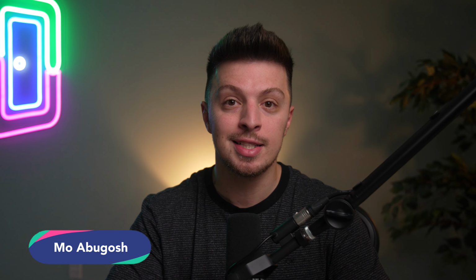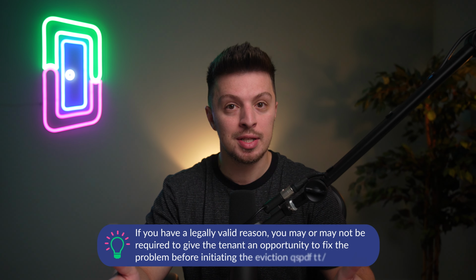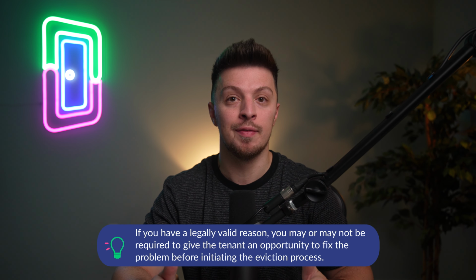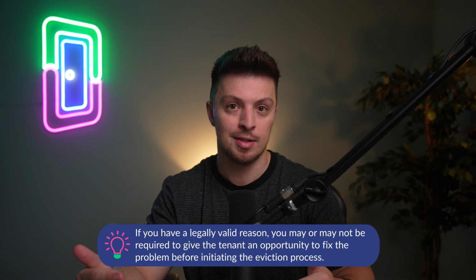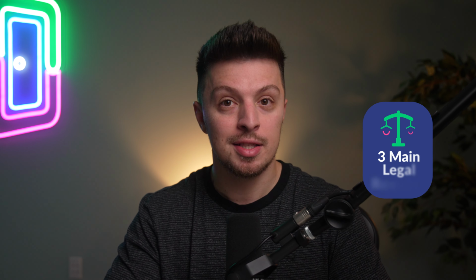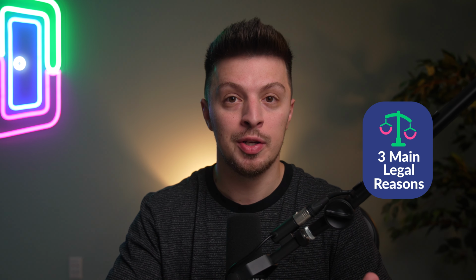First things first, you have to have a legally valid reason for evicting a tenant in Kansas. If you have one of those reasons, you may or may not be required to give the tenant an opportunity to fix the problem before initiating the eviction process. And of course, this depends on your reason for needing to evict them. In Kansas, there are 3 main legal justifications that you can use to evict a tenant from your property.